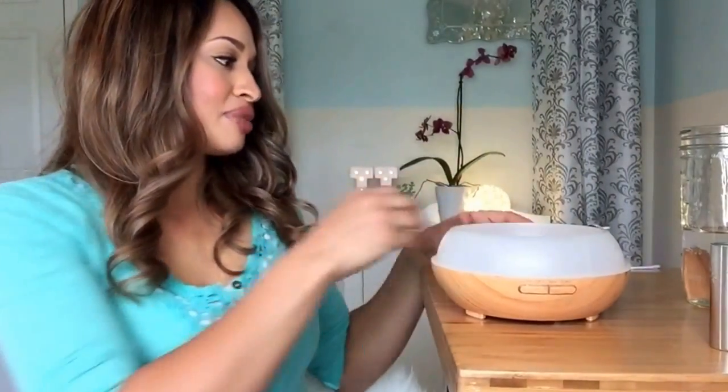So maybe you just need to relax and you're diffusing essential oils that are relaxing, like Roman chamomile and lavender. Or you want something that makes you happy and gets endorphins going. In that case, you would use one of my favorites, like orange cream from Rocky Mountain Oils, or you could use Red Mandarin.